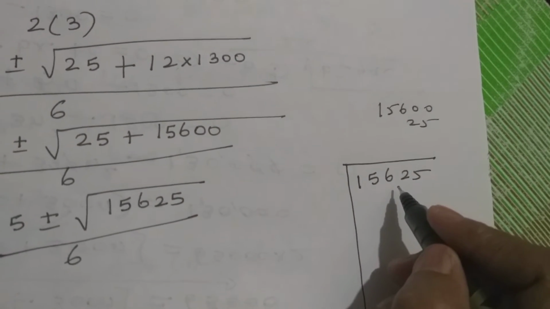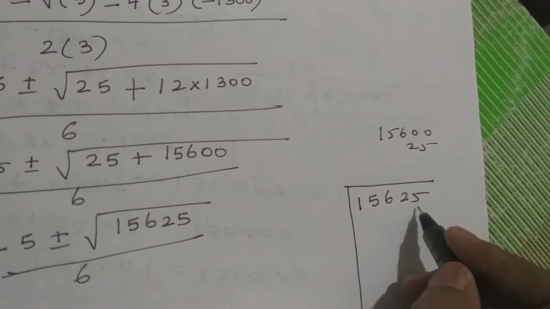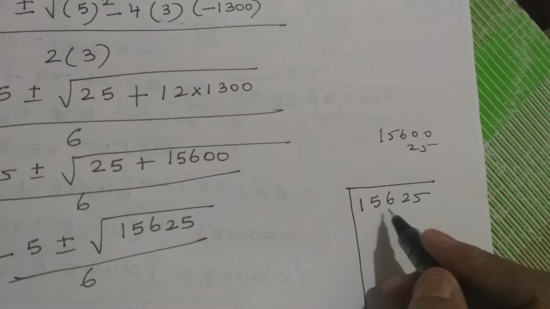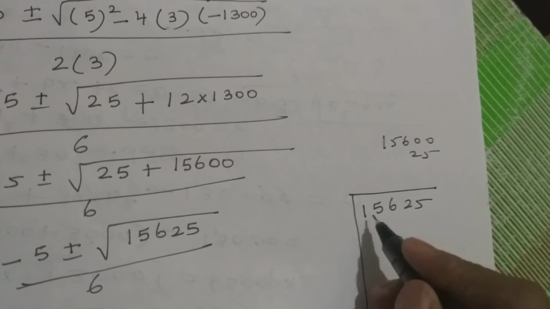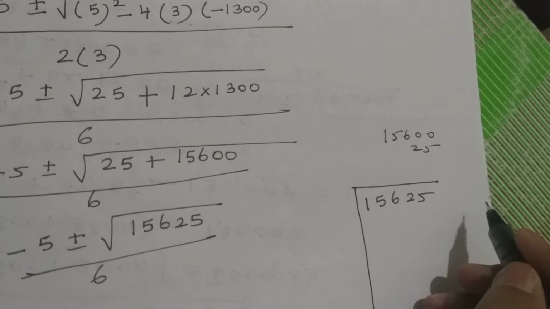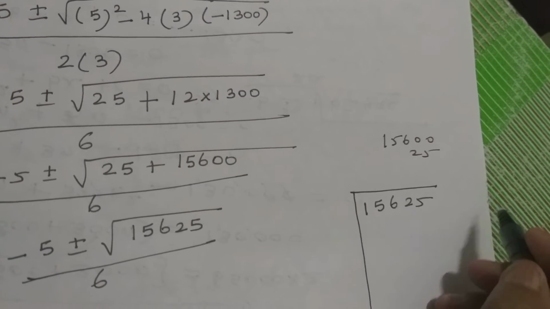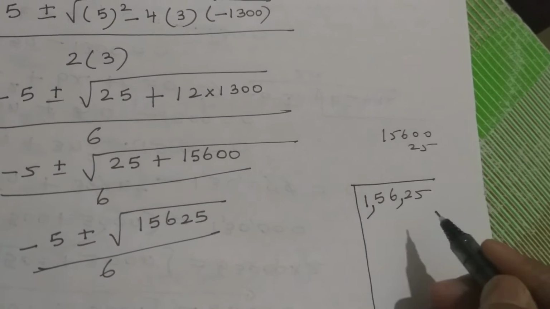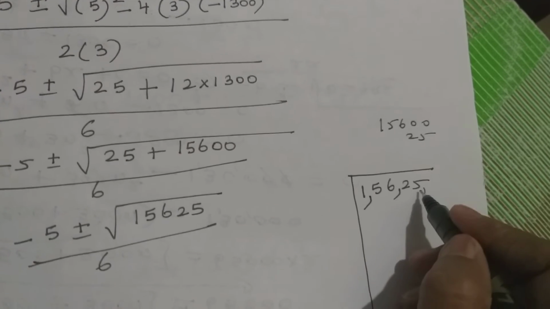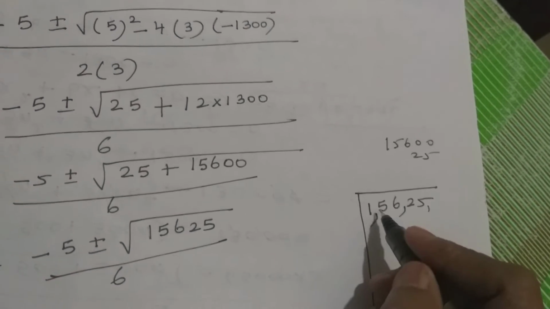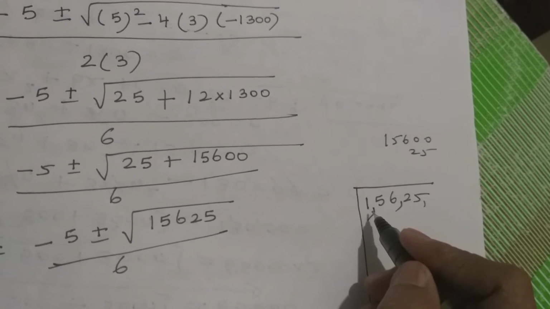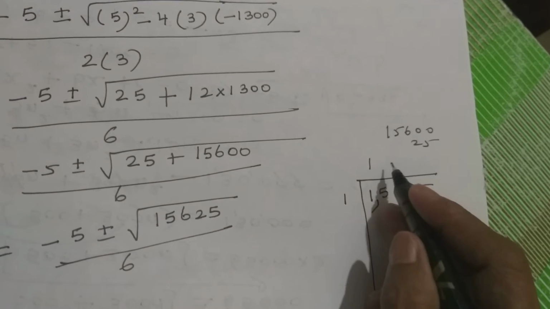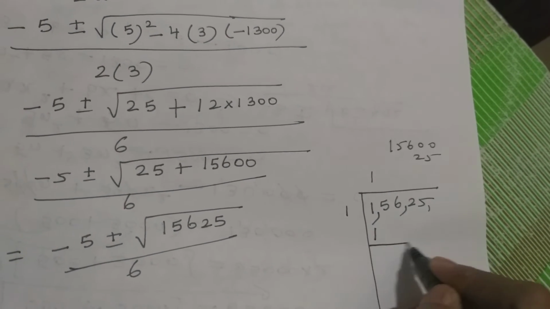In square root, I already taught, when you have an odd number of digits, 1, 2, 3, 4, 5, you have to split the terms as 1, 2, 2. Suppose it is an even number of digits, take it as 2, 2, 2: 2 numbers then comma, 2 numbers and then comma. But here 5 digits are there, so take 1 digit first, and then 2 digits and then 2 digits. If you are not able to solve, you can add 2 zeros like that. So first 1: if you take a perfect square, 1 ones are 1 only. So write 1 and 1 here. 1 ones are 1, the answer is right here.